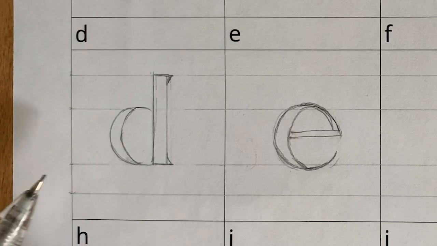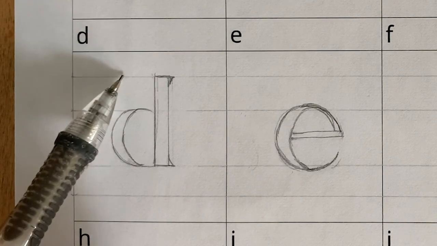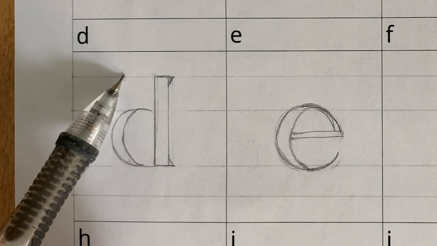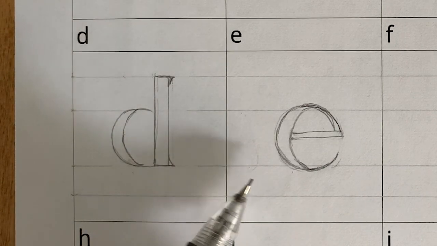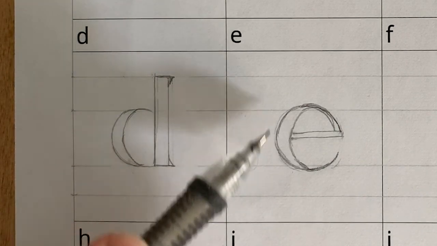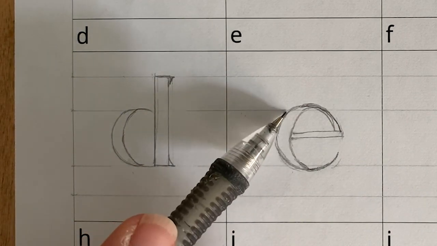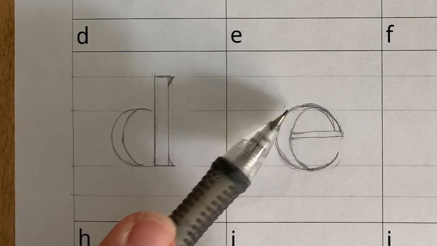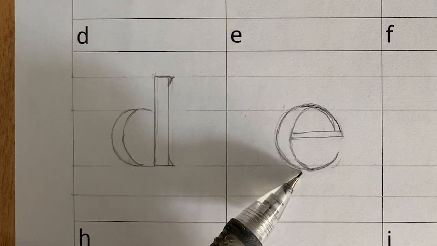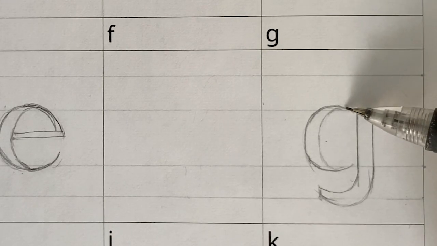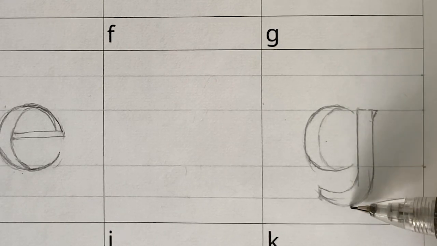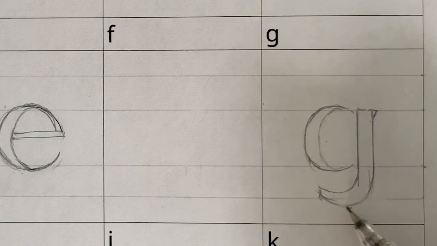And we can look at the D and notice it has an ascender. So the top of the D goes up to the ascender line. The D sits on the baseline. The E, which is in the X height area, is a round letter, so it actually goes a little above the X height line and a little below the baseline. The G is round on top, so a little above the X height line. It comes down to the descender line. I've actually gone a little below as well because of the curve.